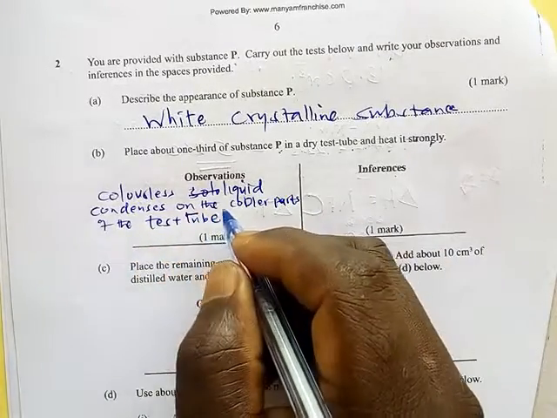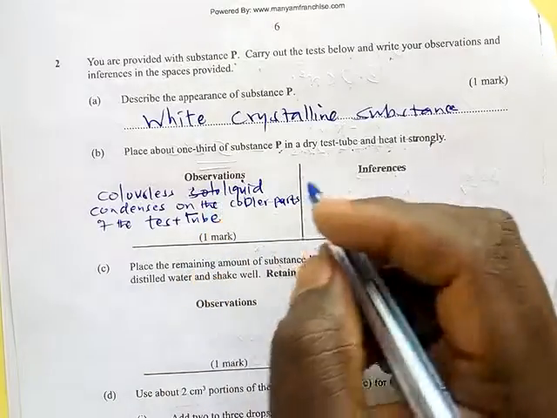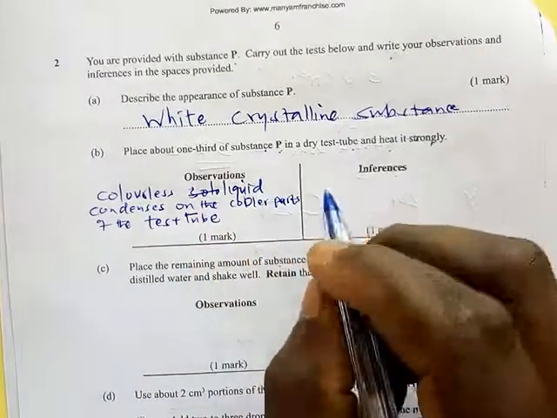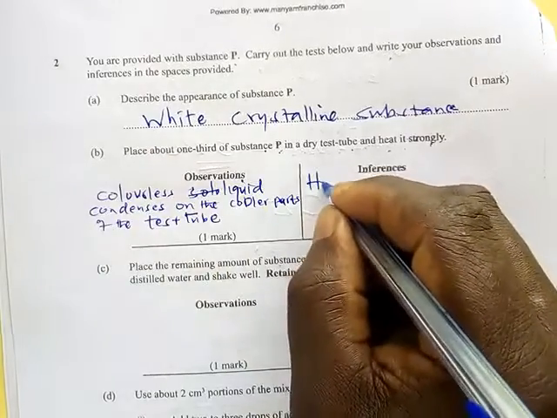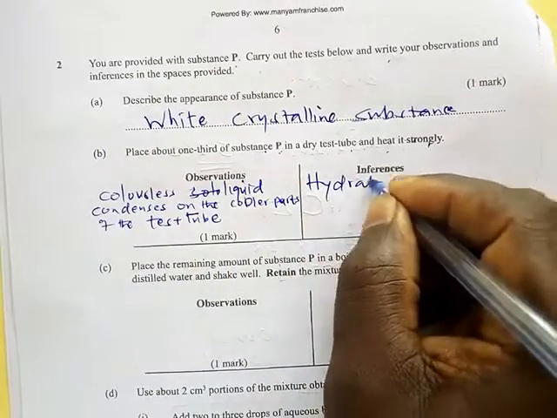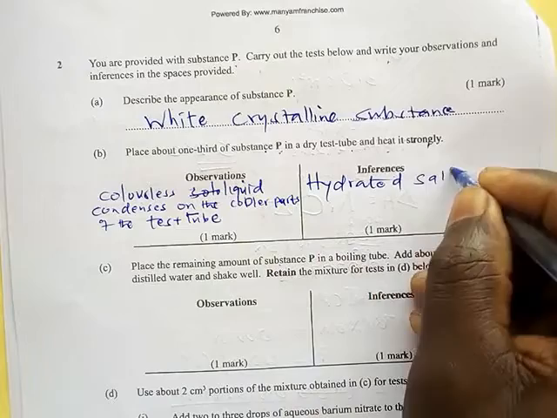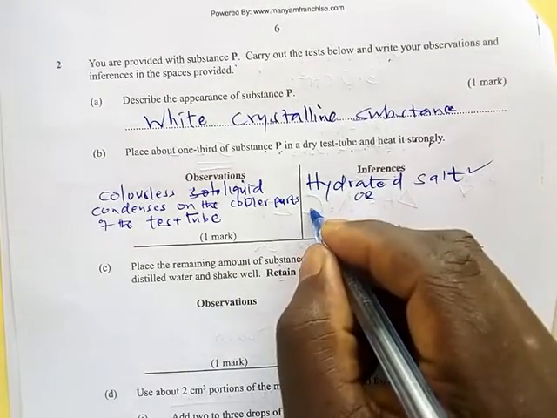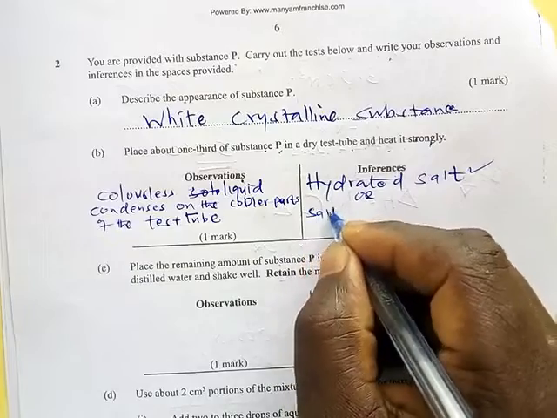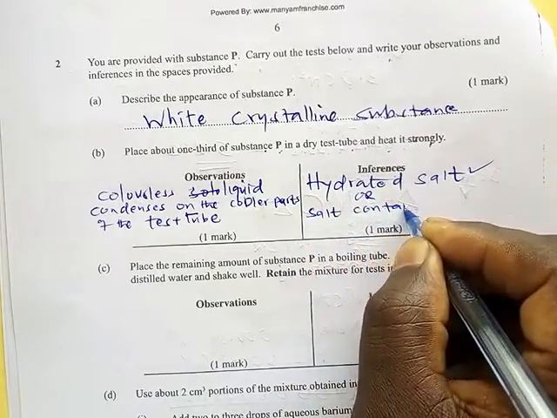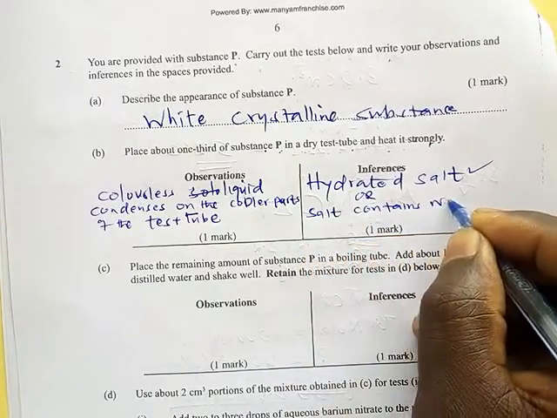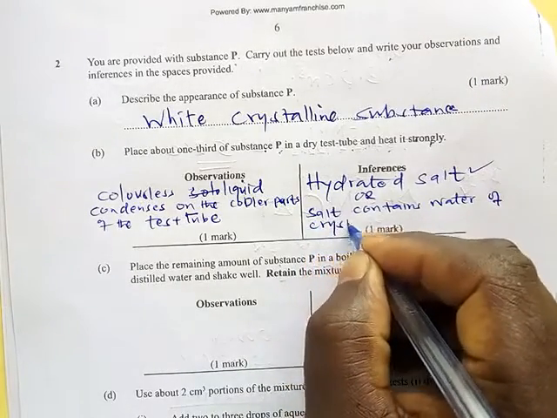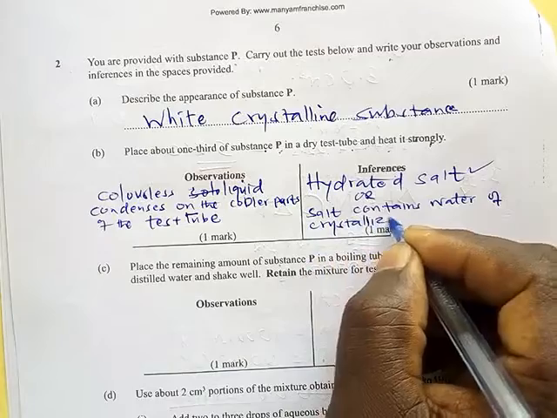That simply tells you that this substance P contains water of crystallization. It is a hydrated salt. That one is acceptable. Or you say the salt contains water of crystallization.